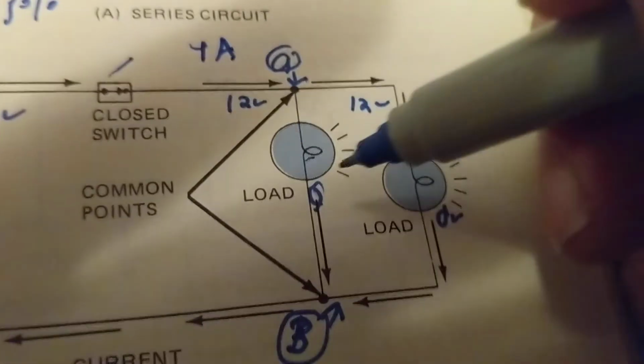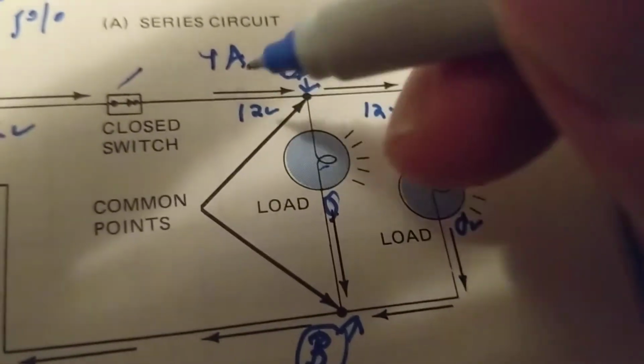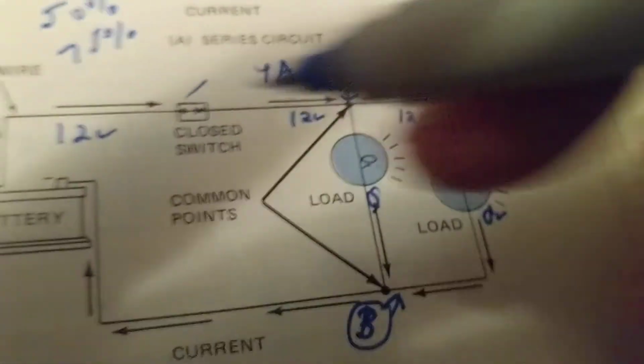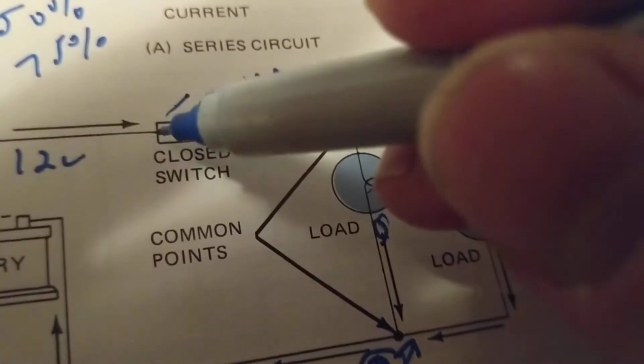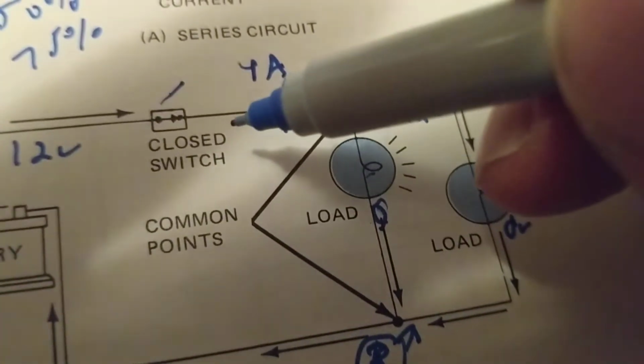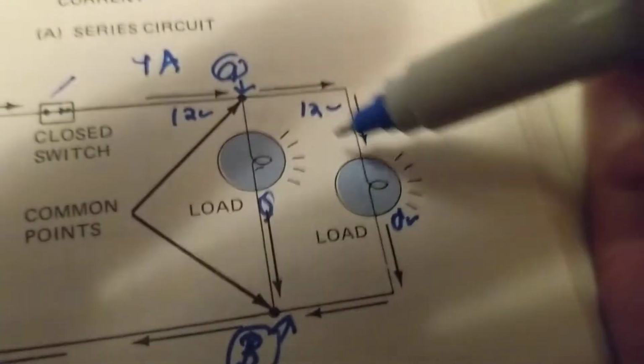4 amps. Resistance being equal of both bulbs. What will happen for the 4 amps? 4 amps goes out of the battery, into the switch, comes out the other side of the switch. 4 amps is still here. What will happen over here?